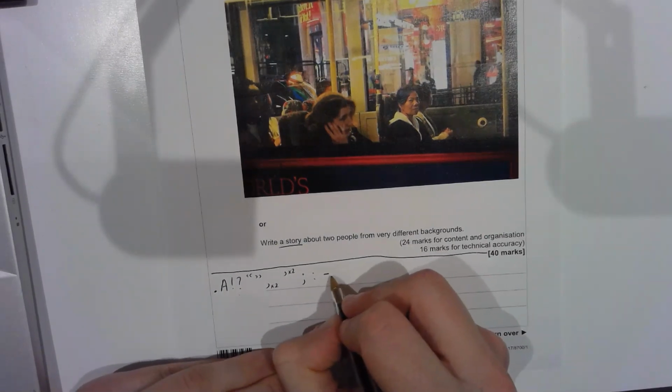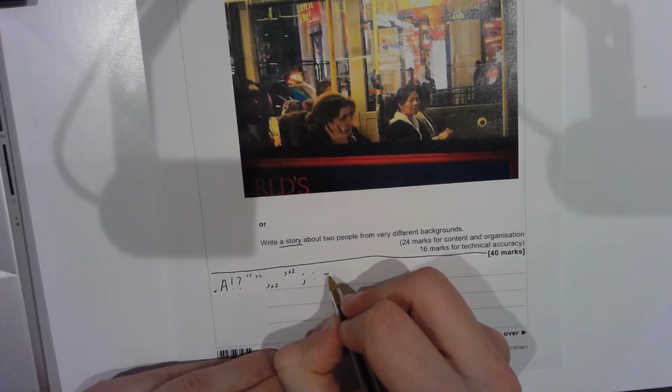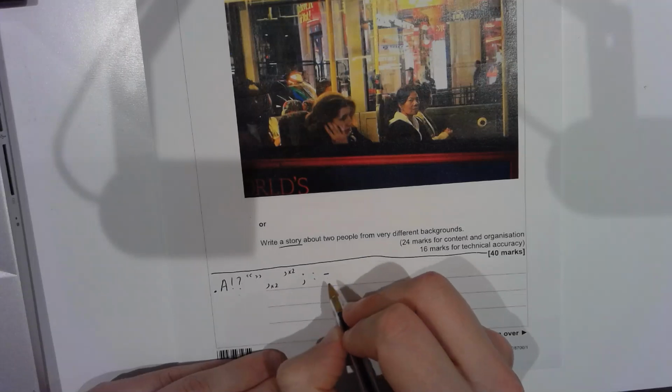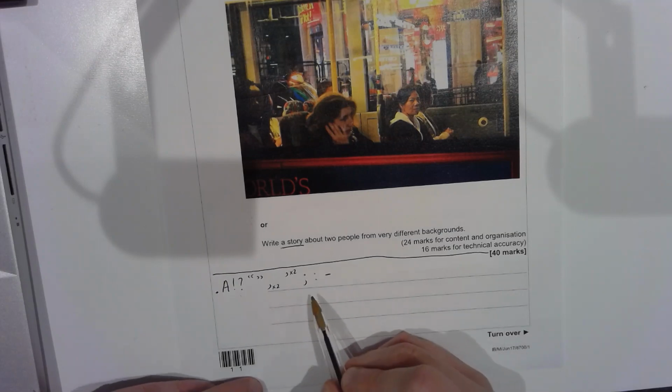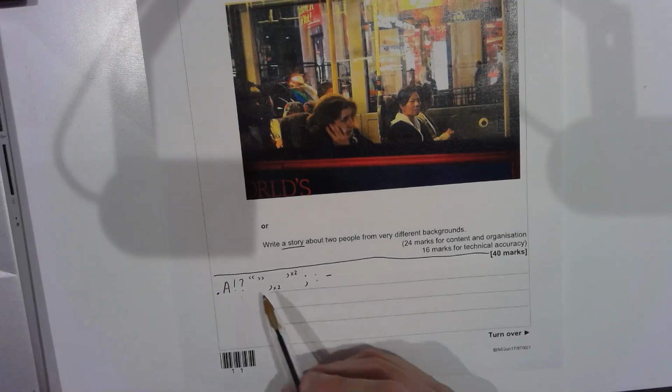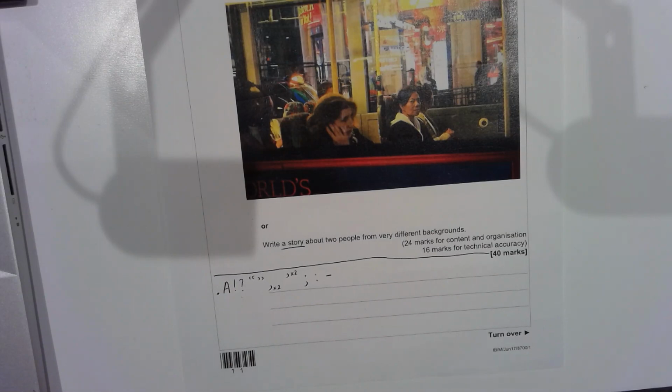The other one I've drawn here is a dash. A dash is a really useful piece of punctuation. We're not talking about hyphens to separate two words. If you're in any doubt, a dash can do the job of a comma and a semicolon. It can do the job of a few of these bits of punctuation here. So if you're unsure, put a dash.